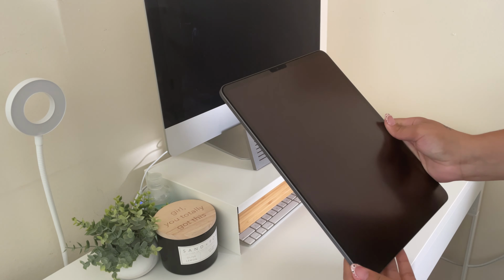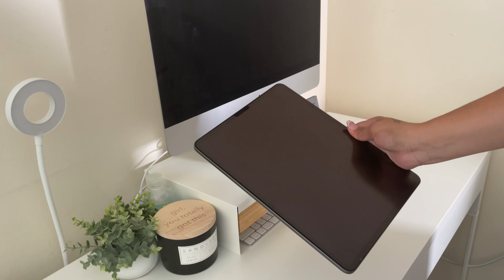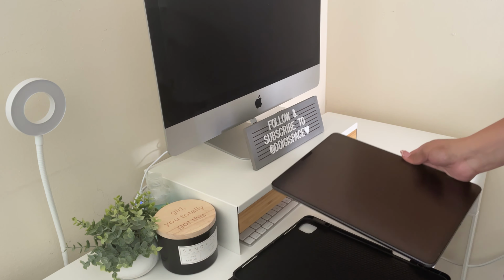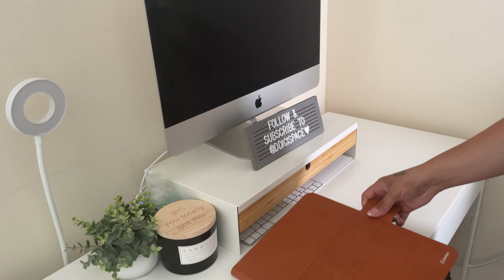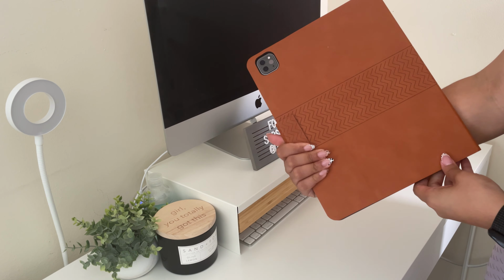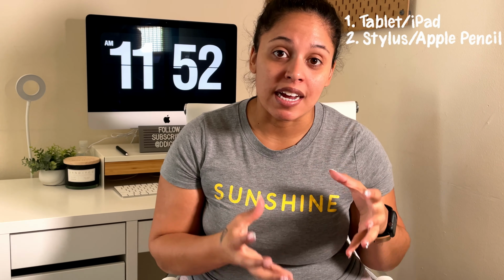Me personally, I have the 2020 iPad Pro 12.9 inch, and the reason why I have the Pro is because I actually do use it for more than just digital planning. I actually create all of my digital products on my iPad. So that is the first thing that you will need, is some sort of tablet or an iPad, which is my recommendation. The next thing you're gonna need is some sort of writing utensil.